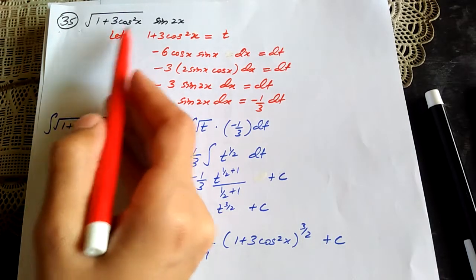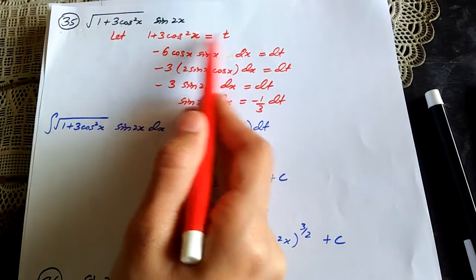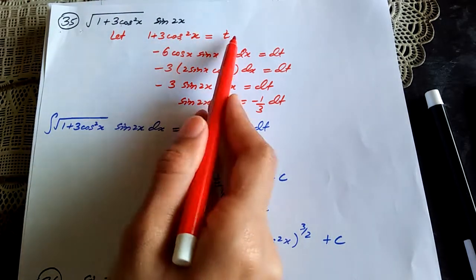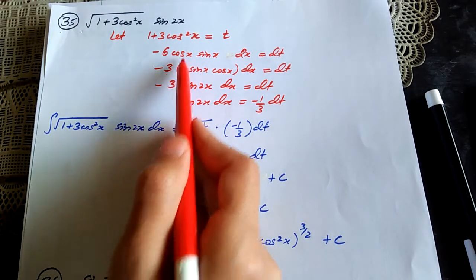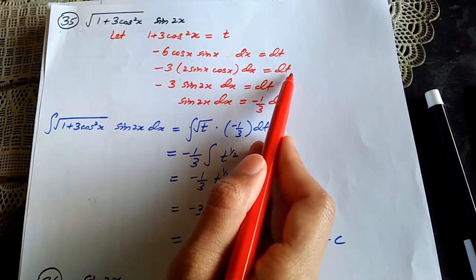Question number 35. Integration of under root 1 plus 3 cos square of x. Let 1 plus 3 cos square of x be equal to t. Just take the derivative on both sides. We will have minus 3 into 2 sin x cos x dx equals dt.